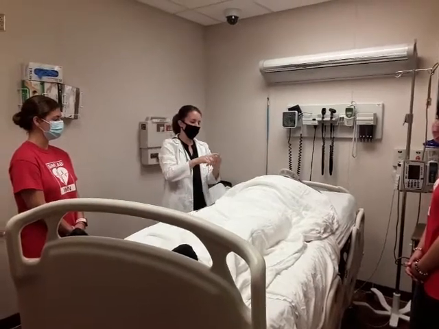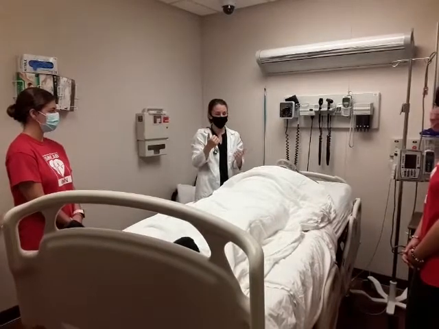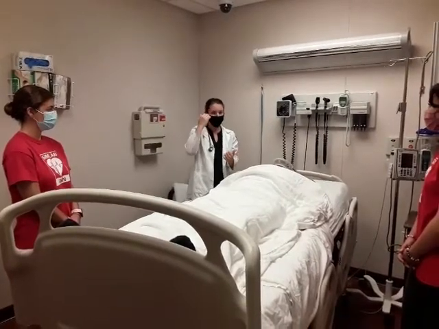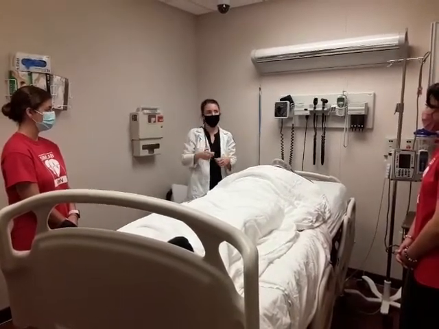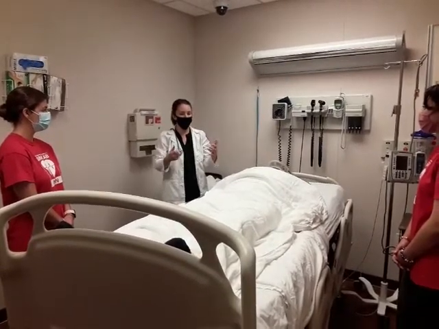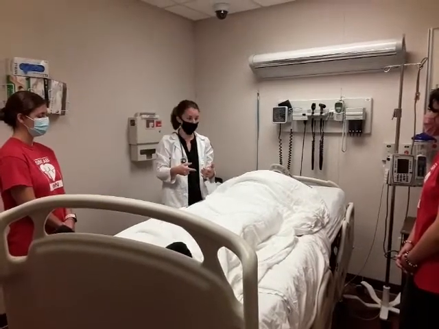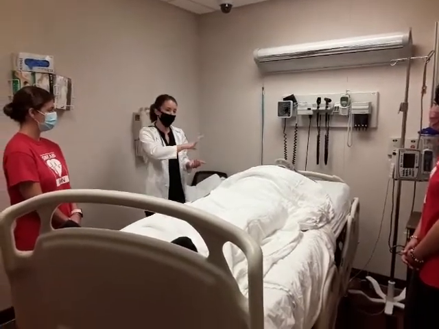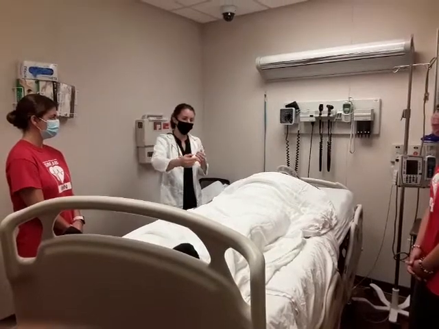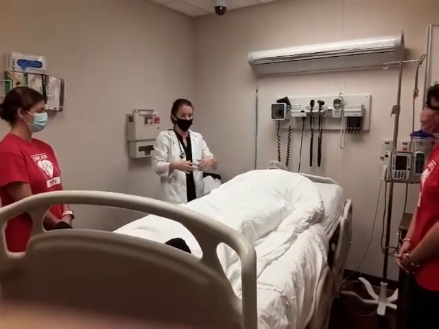So A, B, C, D, E. E is very important. It's for environment and exposure. Environment being, is this room warm enough to keep this patient who's been involved in a serious trauma warm? And exposure, is there anything that I can't see right now that could potentially kill this guy? And the truth is, we would expose all of him, always being careful to expose and then cover so we don't make him too cold.